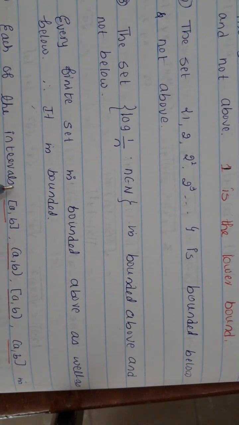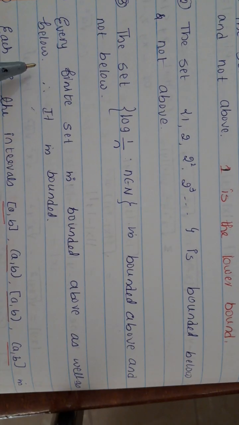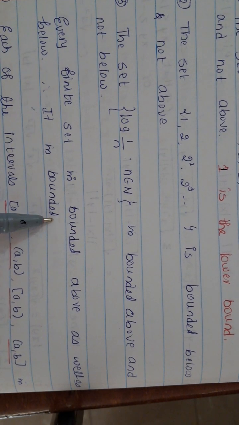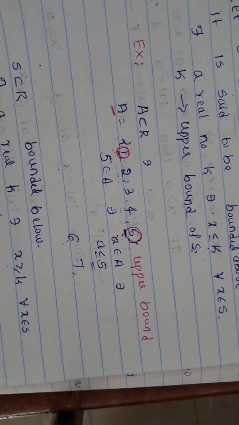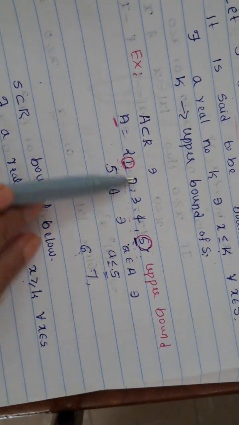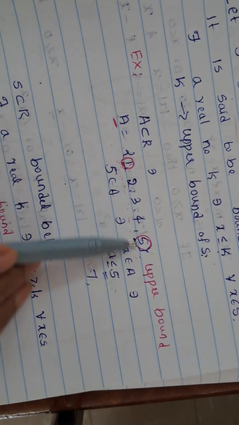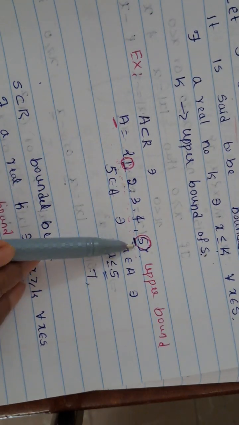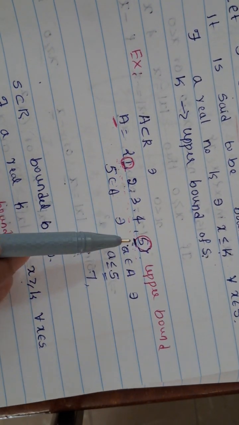And here is a very important property. As we know what a finite set is from the last class, every finite set is bounded. As I told you, if you take the example A equal to 1, 2, 3, 4, 5, this is a finite set which contains 5 elements. It has both a lower bound as well as an upper bound. Hence, this set is bounded. So in general, every finite set is bounded.